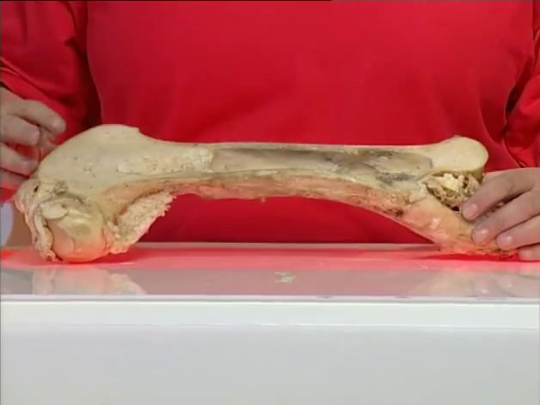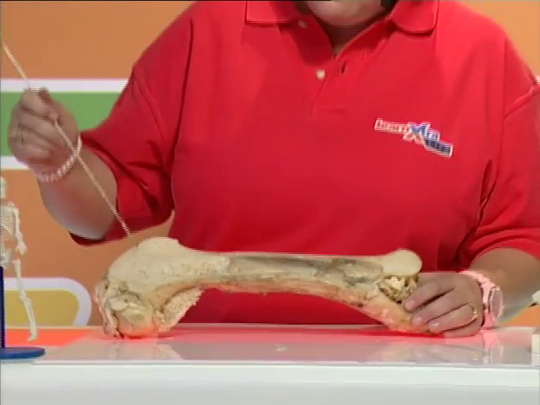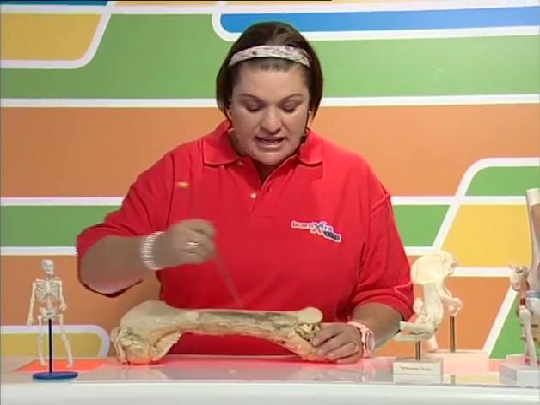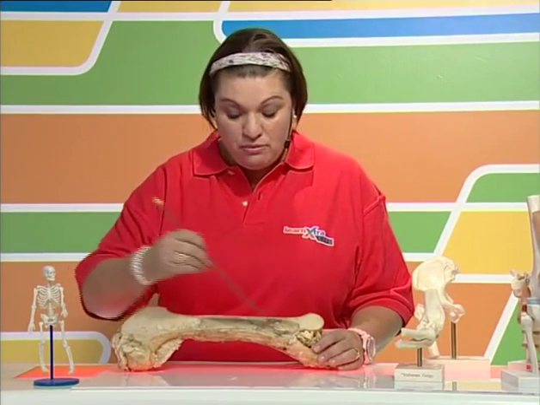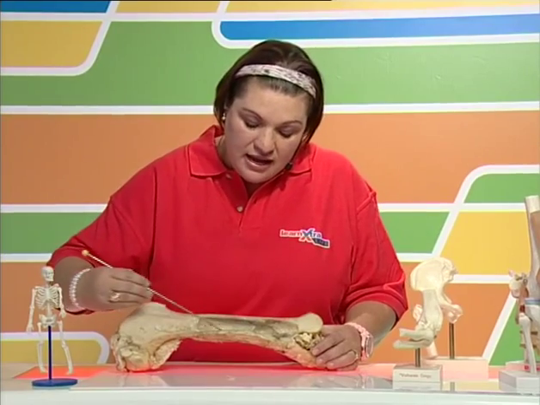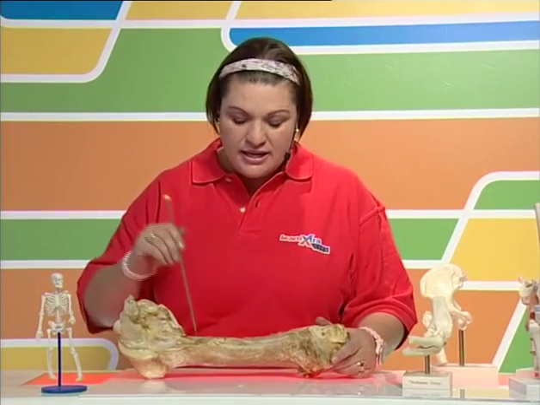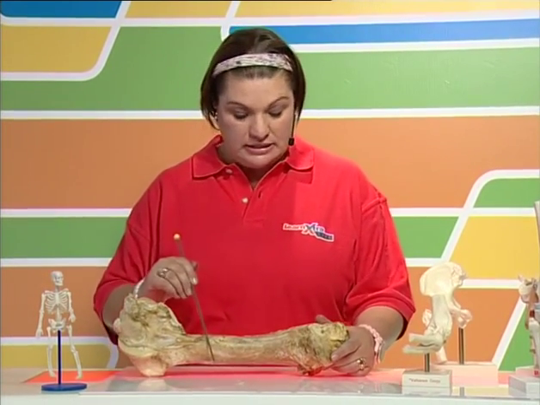Os, again, meaning bone. Okay, so we've got the epiphysis, we've got the diaphysis. We've got the medullary cavity with the bone marrow inside. The lining on the inside is called the endosteum. The lining on the outside is called the periosteum.